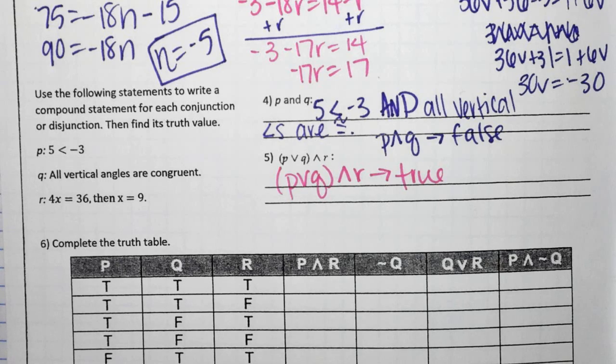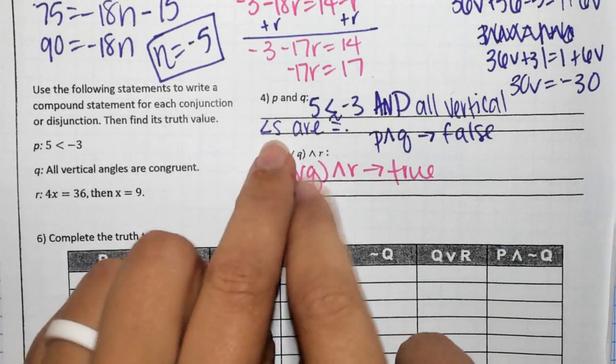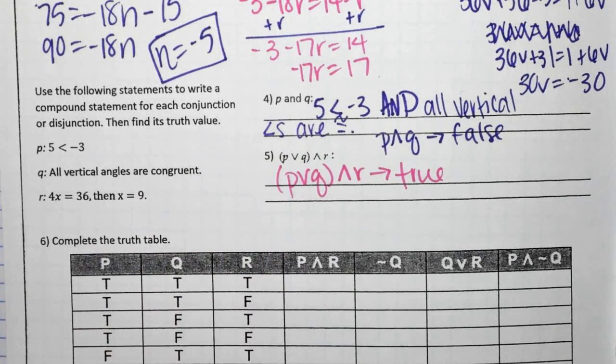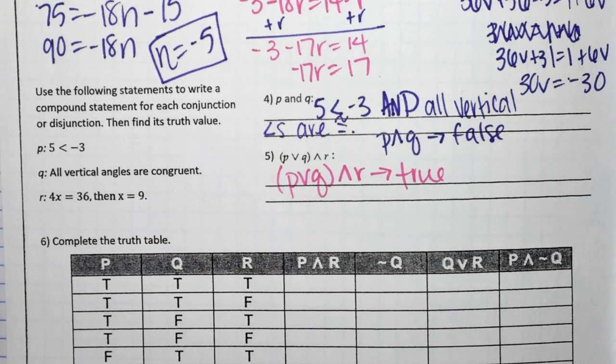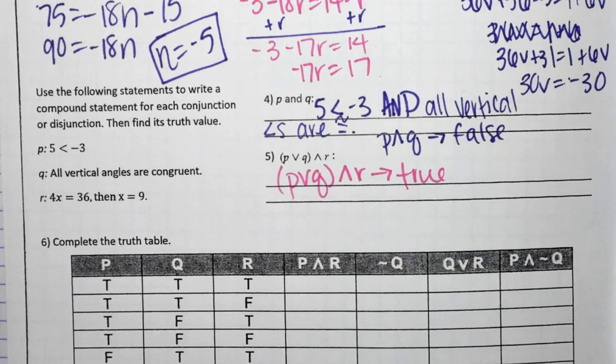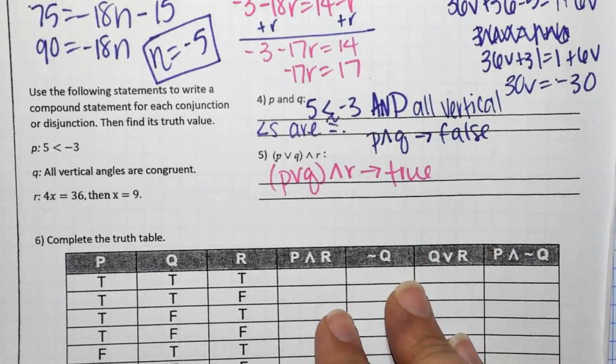Are we together so far? All right. This is in parentheses because it's wanting you to look at this first, then say the truth value of that and R. That's what that means. All right, now let's look at this truth table and complete it together, because that's what we're going to practice doing today. We're going to go over our homework from last night, and then we're going to practice truth tables until our ears bleed. Okay?